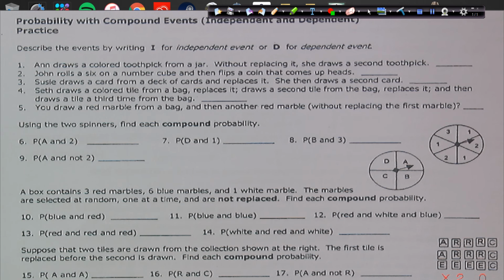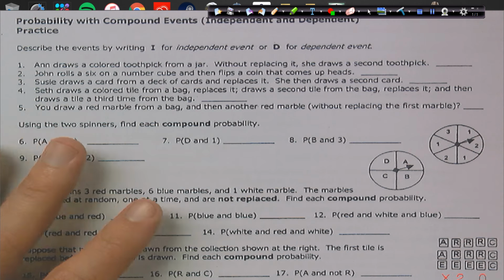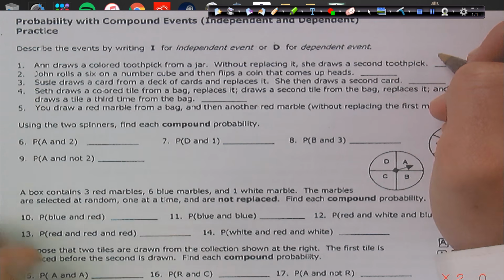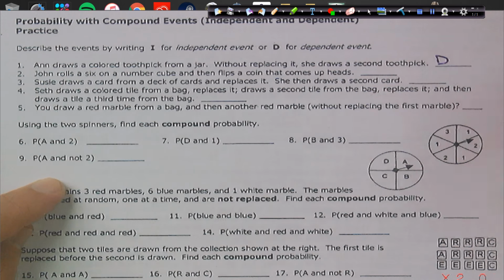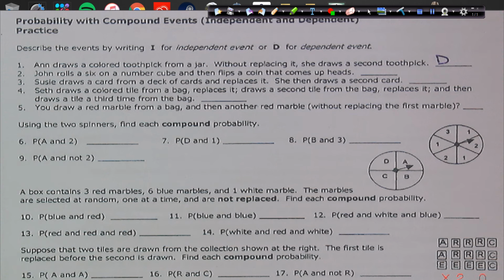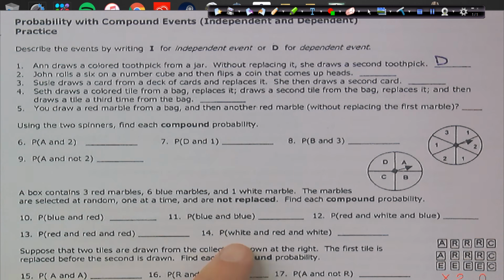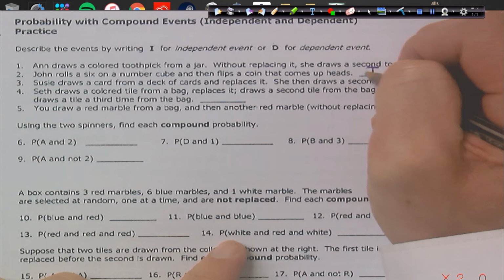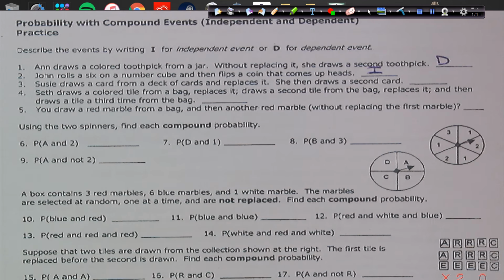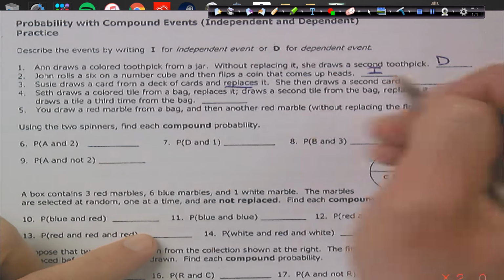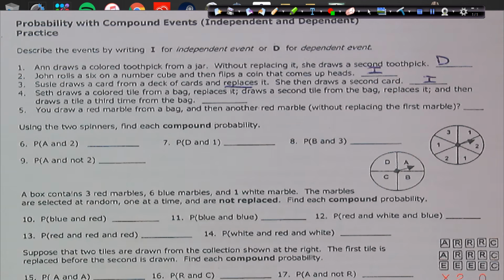Anne draws a colored toothpick from a jar without replacing it. She draws a second toothpick. Because she doesn't replace it, the amount of toothpicks has changed, so this is a dependent event. John rolls a 6 on a number cube, then flips a coin that comes up heads. They have no relationship to each other, so independent. Susie draws a card from a deck of cards, replaces it, draws again. Because she replaced it, it remains independent.